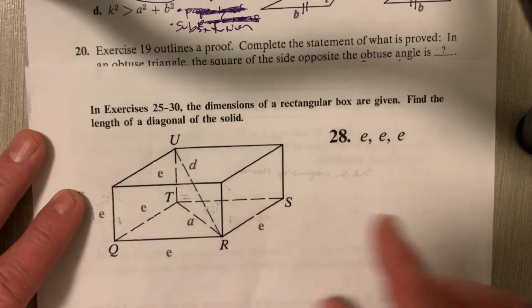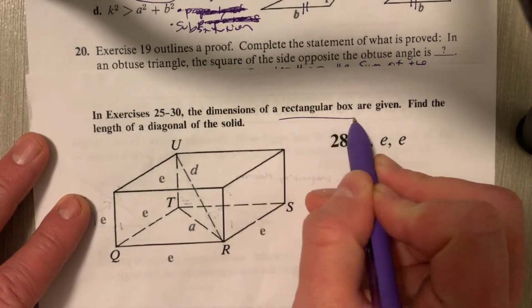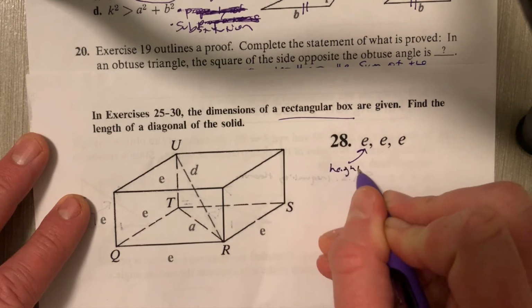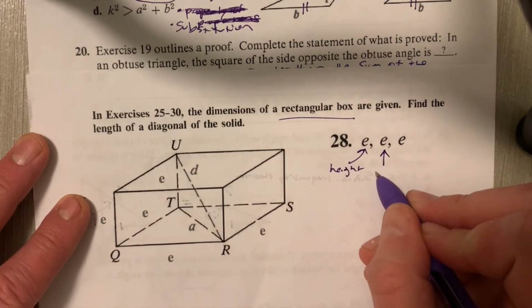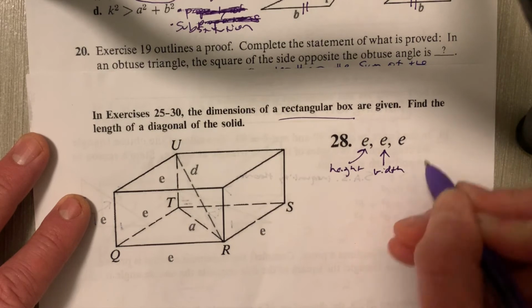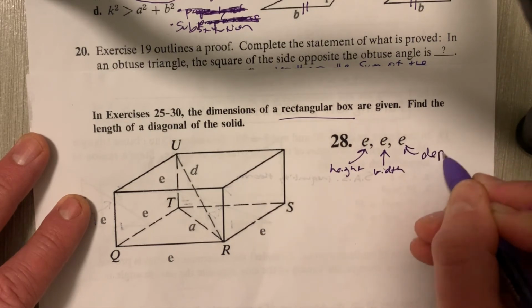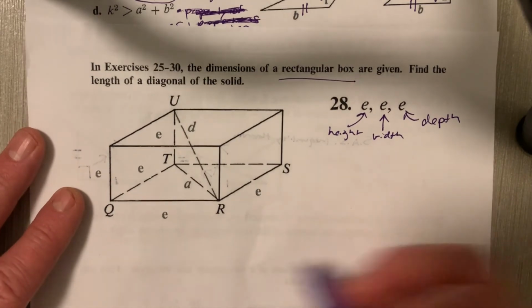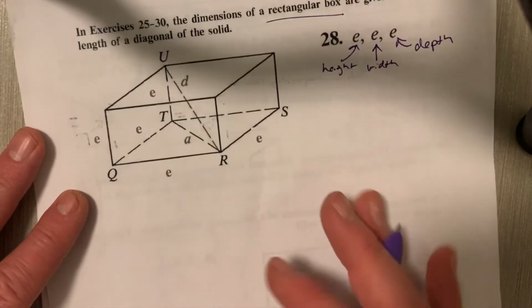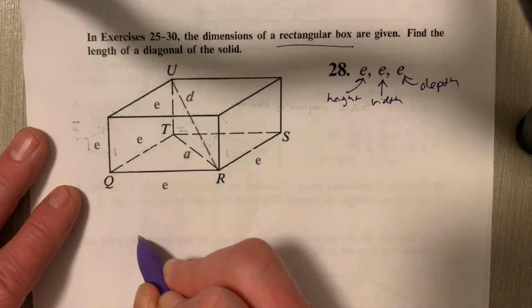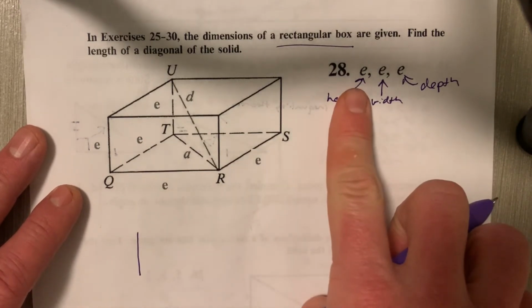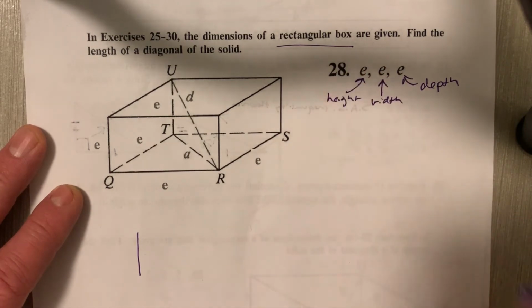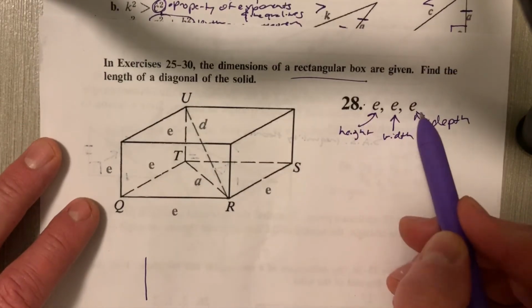Number 28 is the same thing here, so we still have a rectangular box, and our dimensions are given. So we'll make that the height, we'll make this the width, and we'll make this the depth. I'm going to redraw this into a diagram. One thing to note here is that these would all be E. That's just a variable, but it's the same variable for all 3 dimensions.